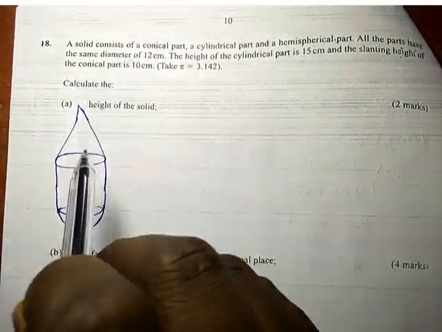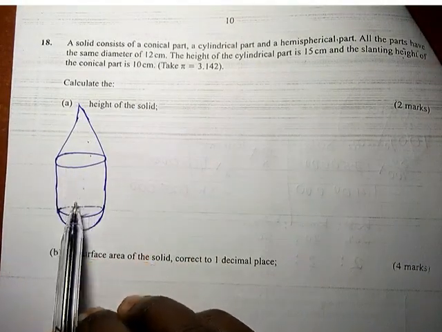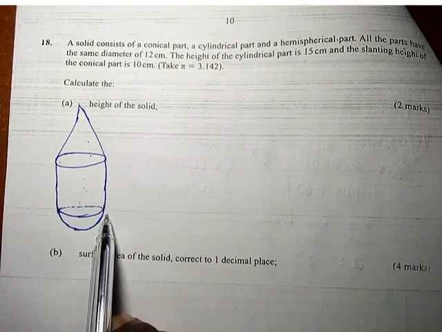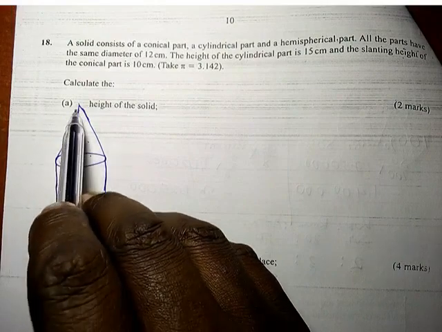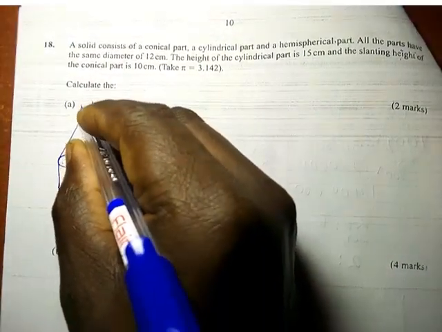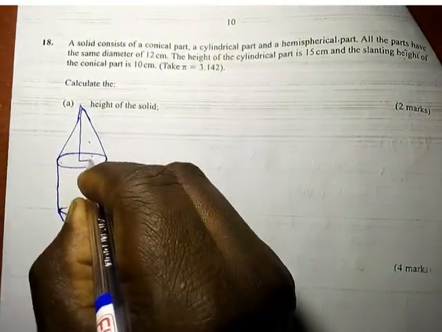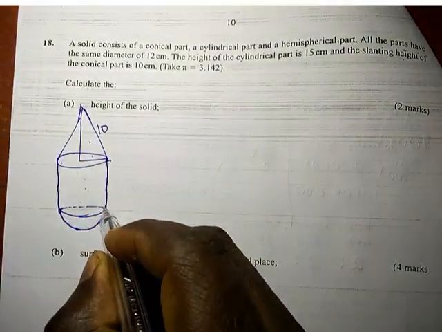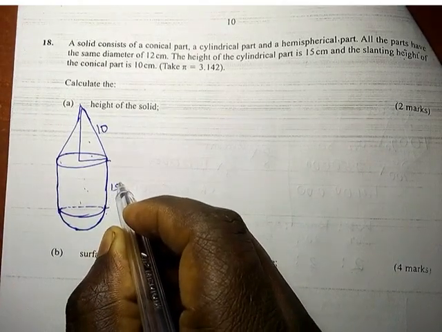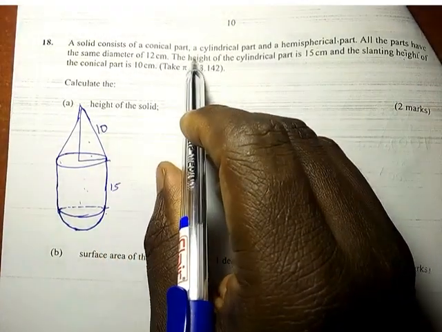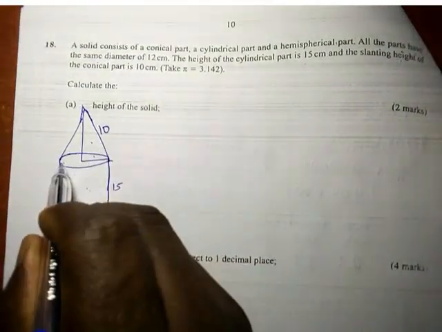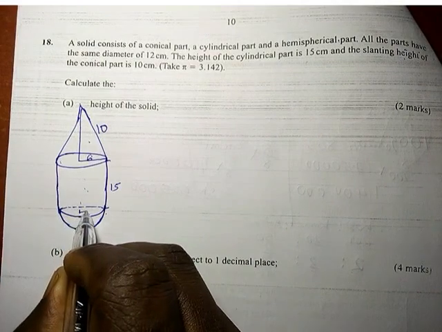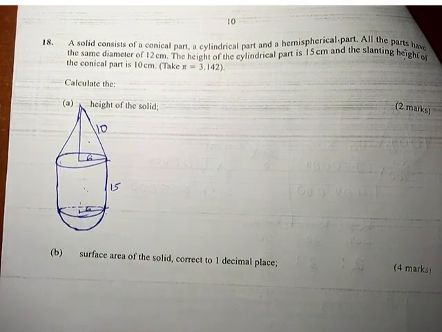So this solid could look like this, because there is this cylinder, there is a hemisphere here, and then there is this conical part. So it has a slant height, and this is 10. From here to here is 15. Okay? We have been told the diameter is 12. So from here to here is 12, meaning to here is 6. The radius from here to here is how much? It is 6. That is okay.